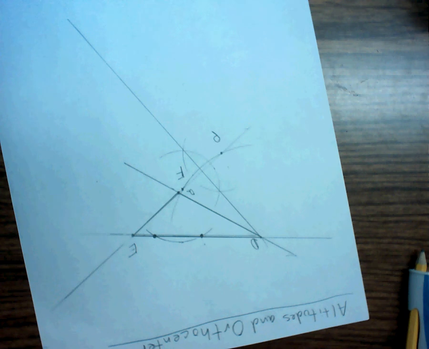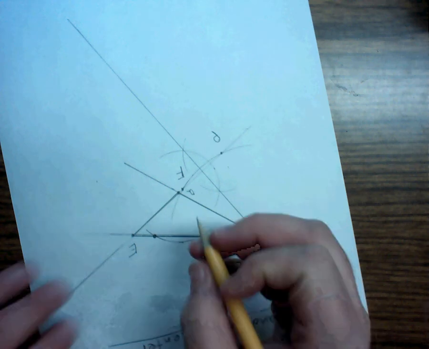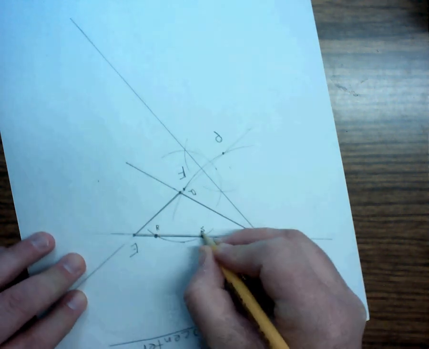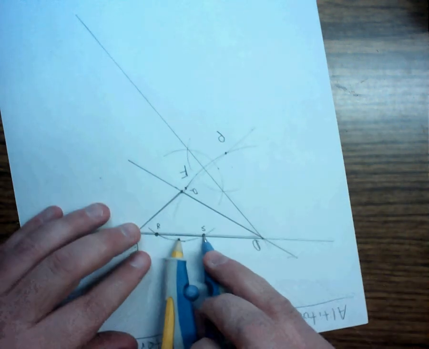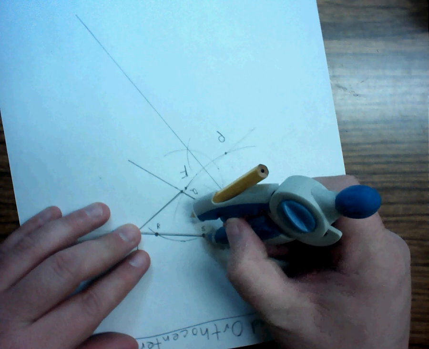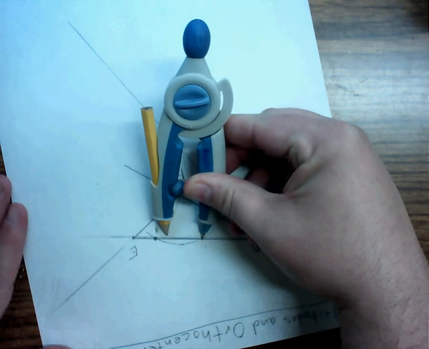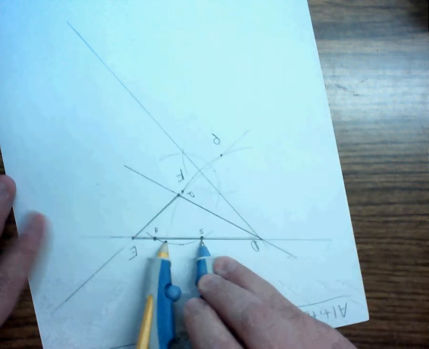Now, for me to draw a line that intersects DE at a 90-degree angle, I'm going to have to draw a perpendicular bisector, which is the midpoint of this. So I'm going to call this RS. And so what I'm going to do is I'm going to take my pointer and I'm going to put it on S, and I'm going to measure about roughly 3/4 of the way to R. So my pointer is on S, and I'm going about 3/4 of the way to R.